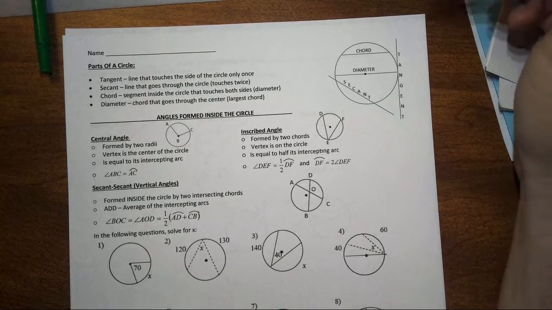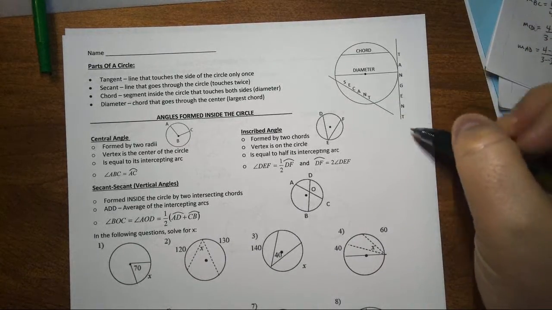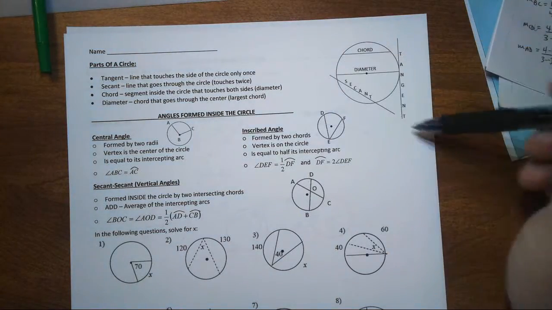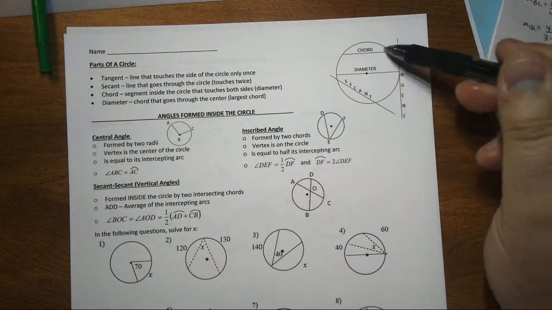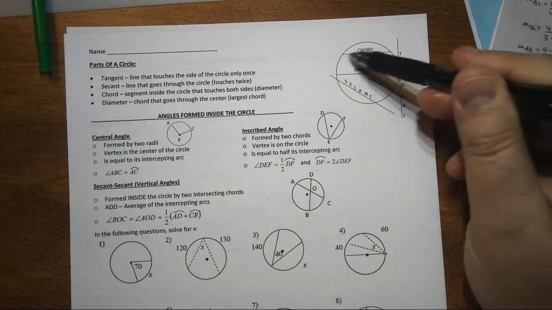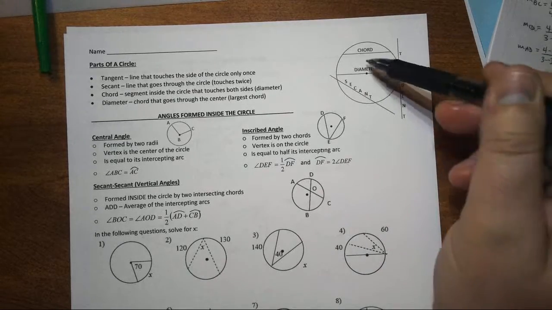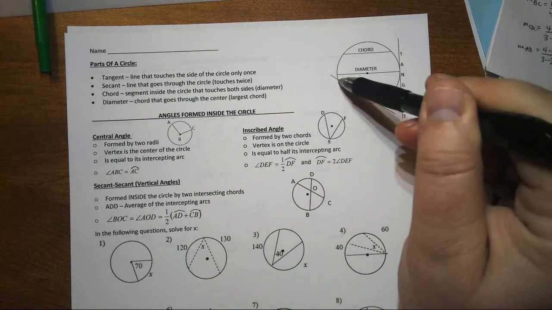We'll be talking about the parts of a circle to start with. So remember, we have tangent lines, which touch the circle one time. We have secant lines, which touch the circle twice. Chords, which go inside the circle and connect 2 points on the circle. And then a diameter, which is a special type of chord, which goes through the center.